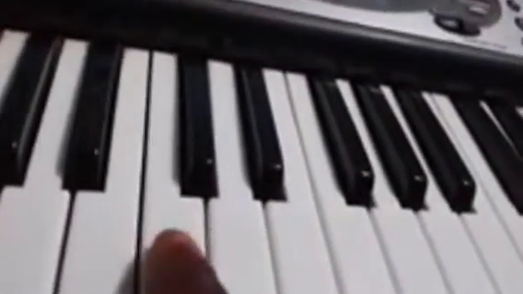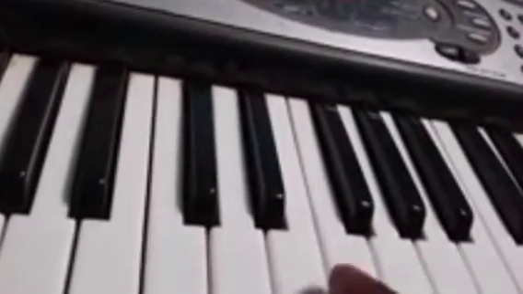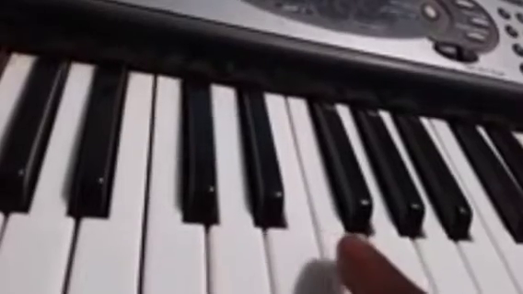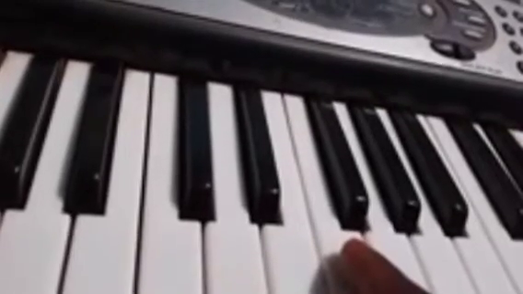So you have C, that goes to C sharp, and goes to D, that goes to D sharp, and goes to E. There's no black key here because the interval or the distance between this white key and this F is just a half. So no black key appears between E and F.